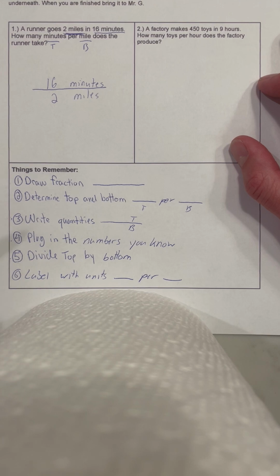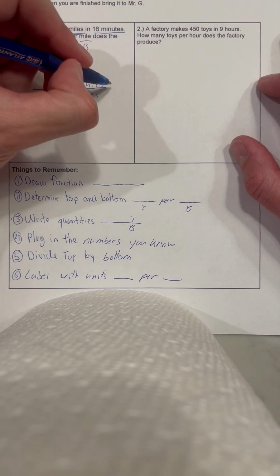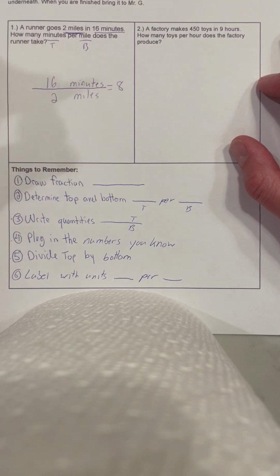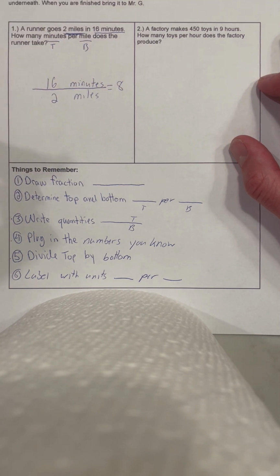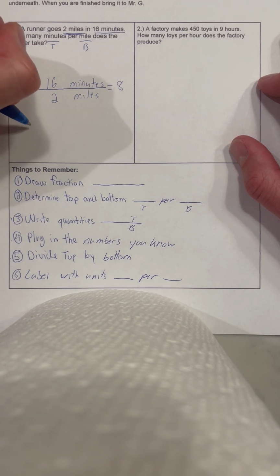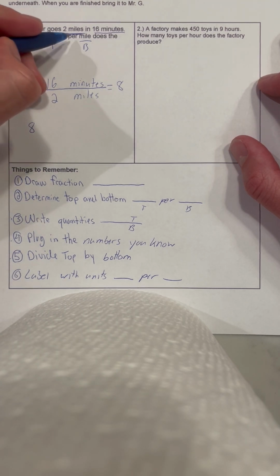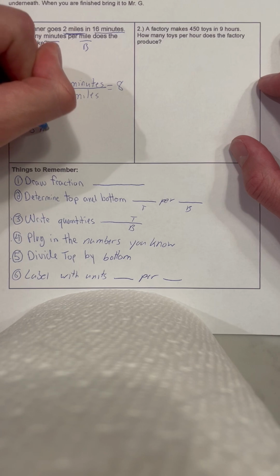Step 5, I divide top by bottom. 16 divided by 2 is 8. And then my last step is to label with units. So it'll be 8 minutes per mile.